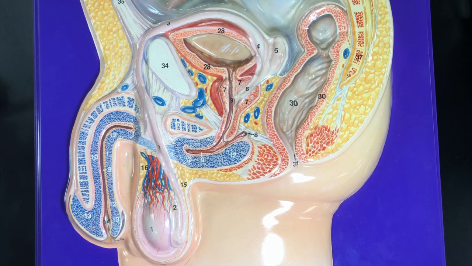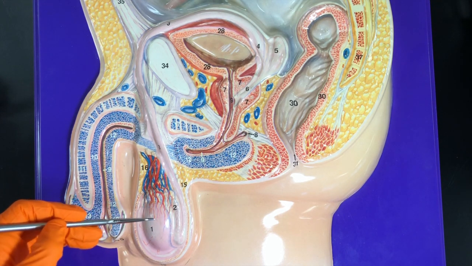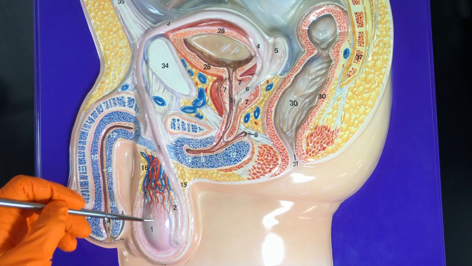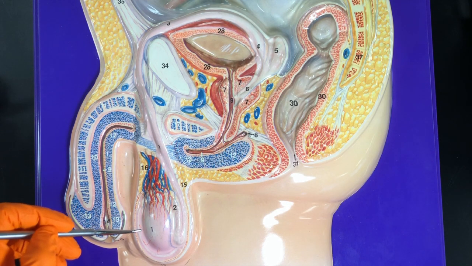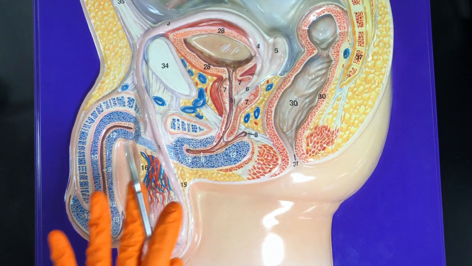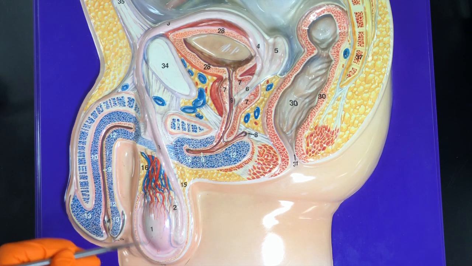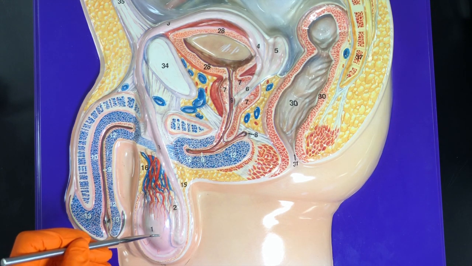Let's start with some basic structures here. So we're going to assume that a man has both of his testes. Testes is plural for singular testis. Right now we are just looking in this sagittal view. This is going to be the left side on this model. So here, this will be the left testis.